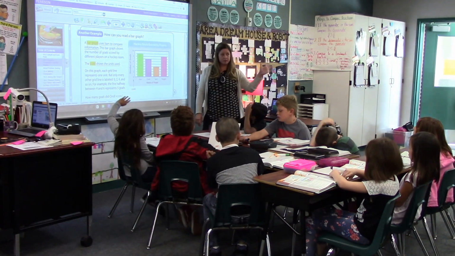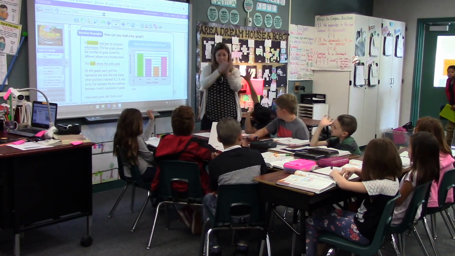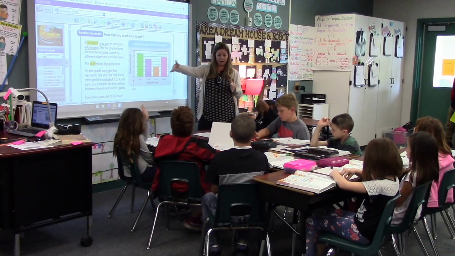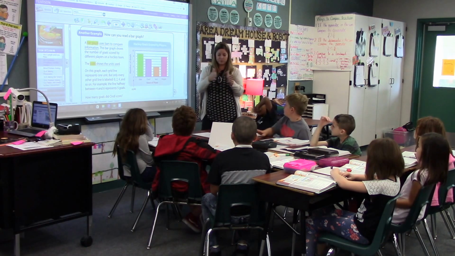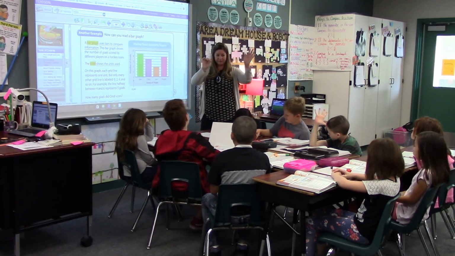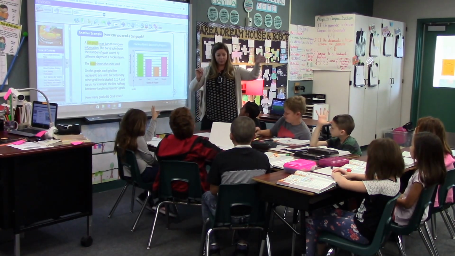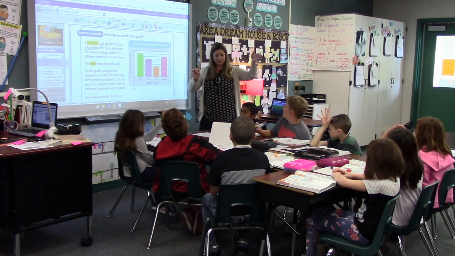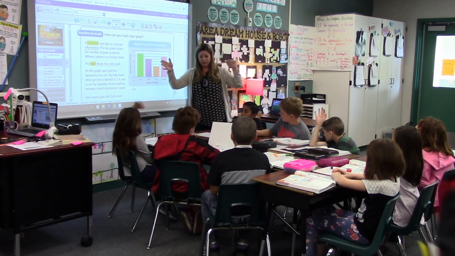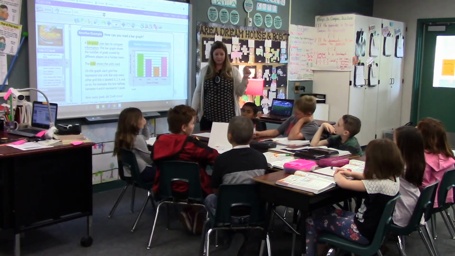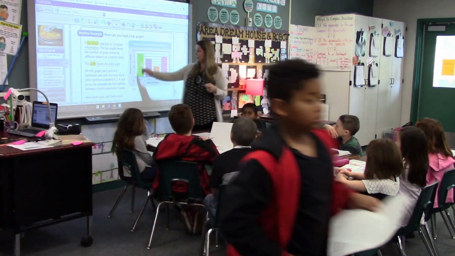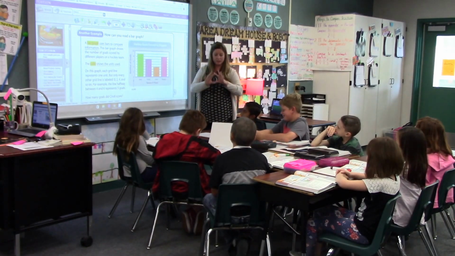I kind of talked about it when we were doing line plots. There's a starting number and an end number. What do we call that? Anybody know what that was called? Well, think about the bar graph. We've had to figure out what number it started at and what number it ended at. Anybody know what that word was called? Jason? A scale. So these numbers right here are the scale, just like on that bar graph.